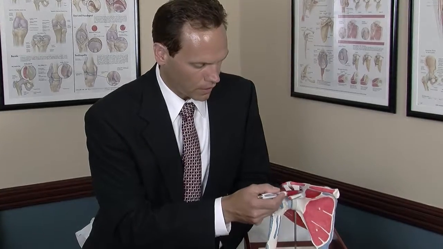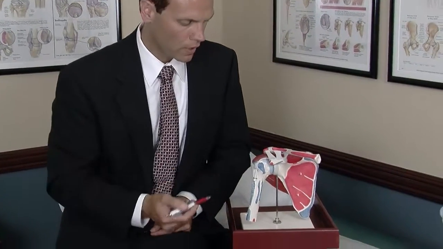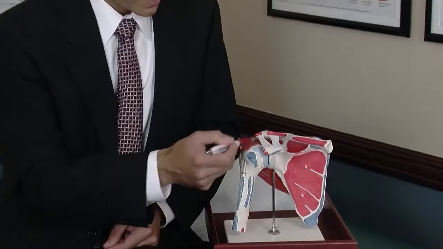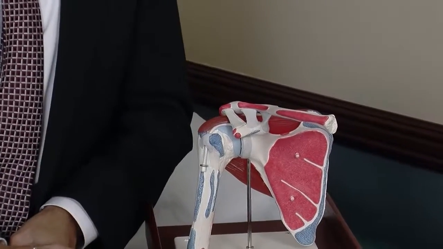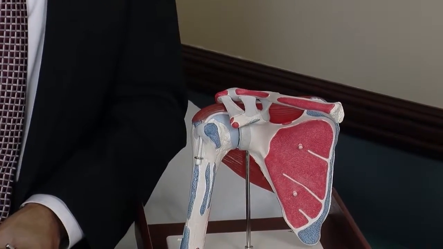This allows for these ligaments to heal in the proper tension and allows the shoulder blade and shoulder to function normally with overhead sport activity.